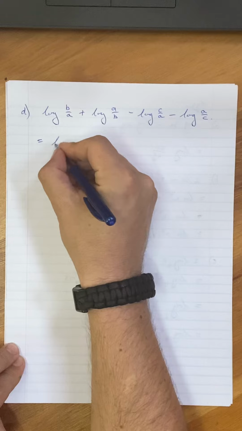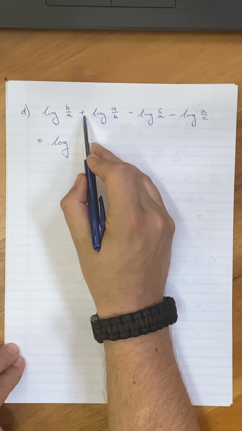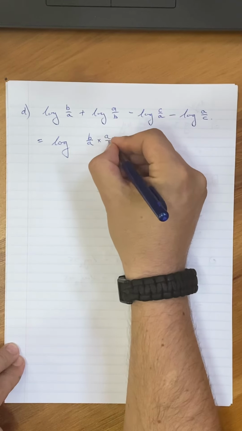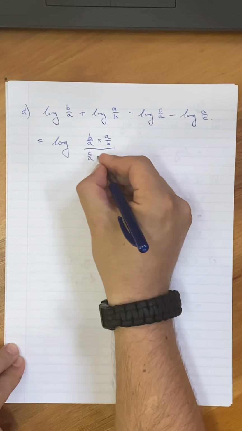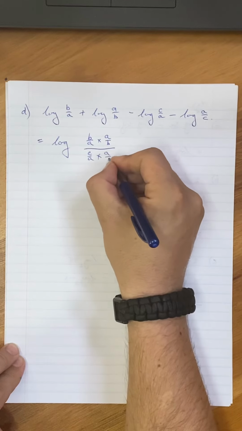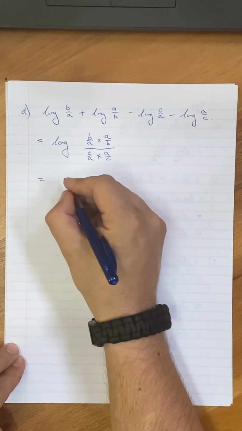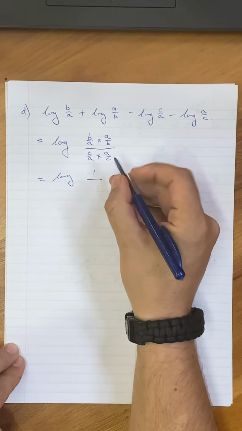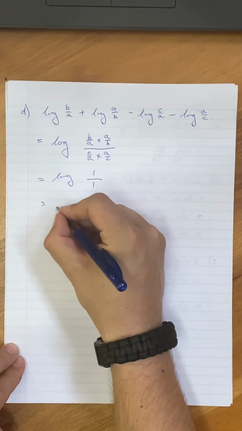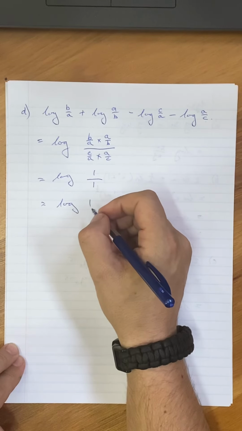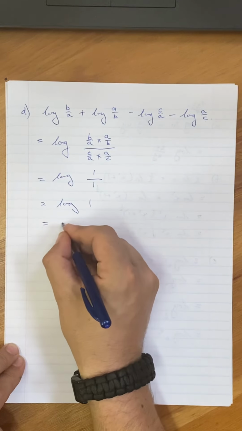So I can do 1 log, then we're going to have b over a multiplied by a over b, divided by, then these two at the bottom. So it's c over a multiplied by a over c. All right. Then this b will cancel with that b, that a will cancel with that a, and we're left with 1 over. The c will cancel with the c, the a will cancel with the a, and we're left with 1. So basically what we've got is log 1 base 10. Now, remember, log 1 of any base is equal to 0.